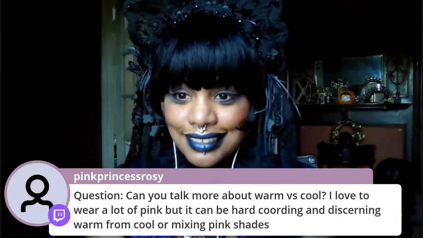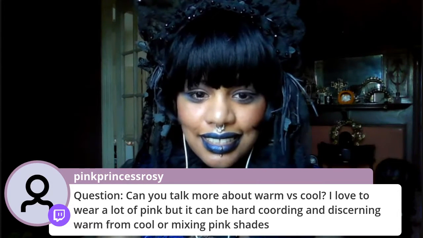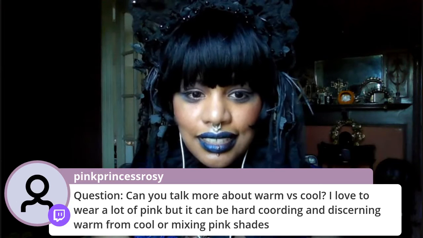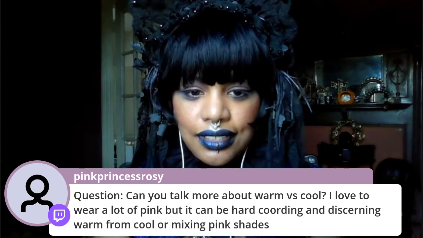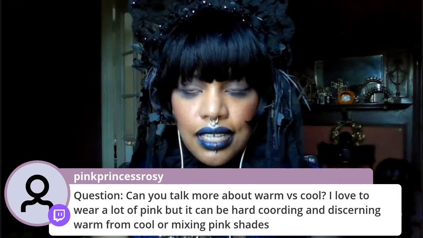Okay, still talking about warm versus cool, but for colors. Question: Can you talk more about warm versus cool? I love to wear a lot of pink, but it can be hard coordinating, and discerning warm from cool or mixing pink shades.